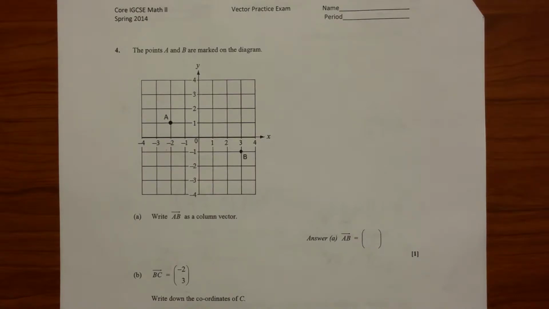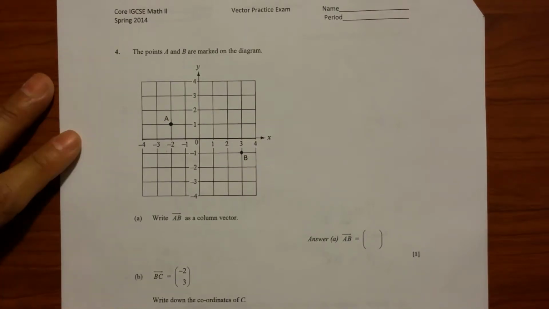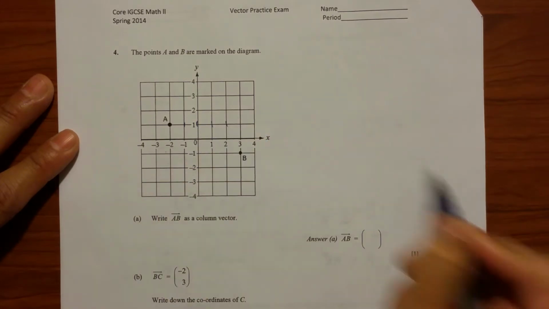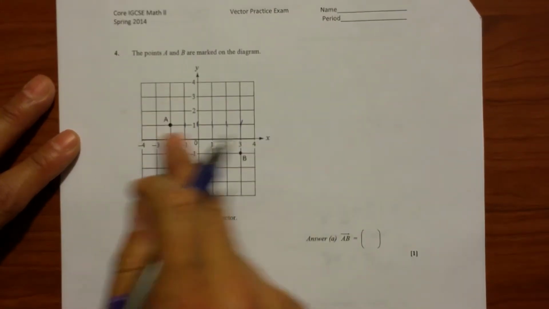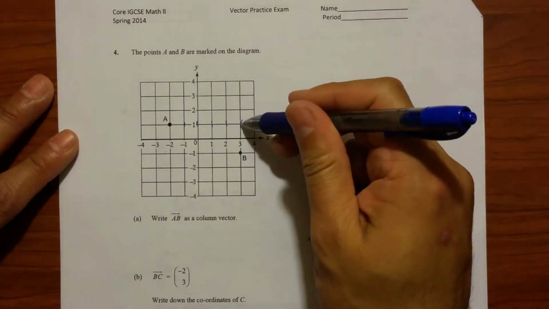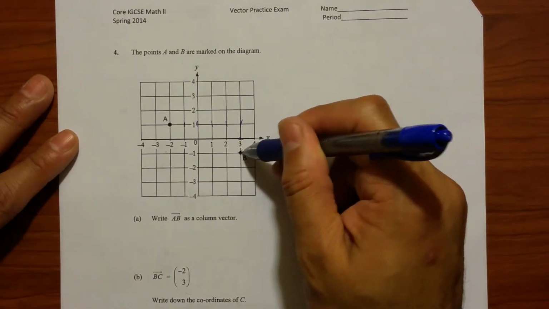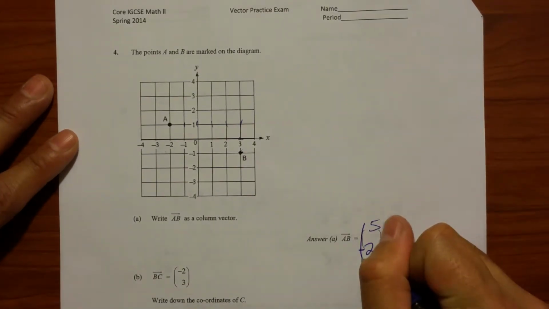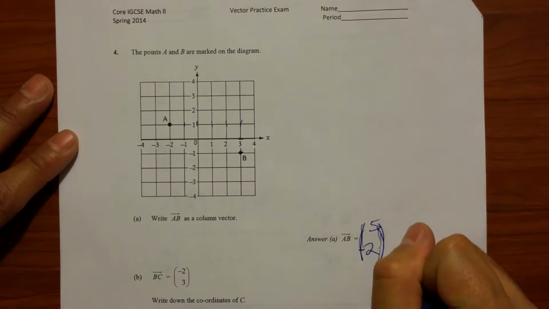It says points A and B are marked on the diagram. Write down AB as a column vector. So let's start with my x values. If I'm starting with my x values, I'm going to go 1, 2, 3, 4, 5. So my x value is going to be a positive 5, and my y value is going down 1, 2. Down 2. So it's positive 5, negative 2. Make those parentheses a little bit bigger.